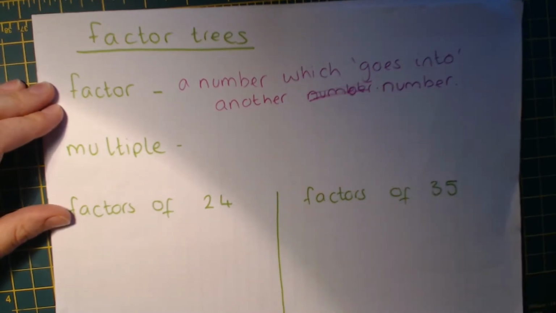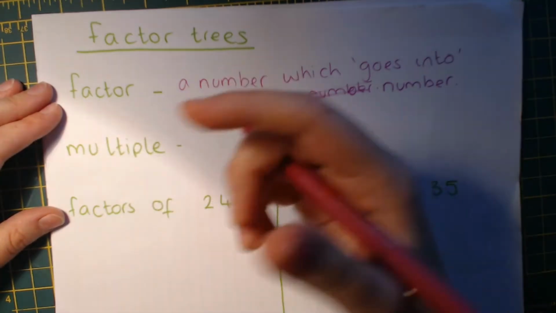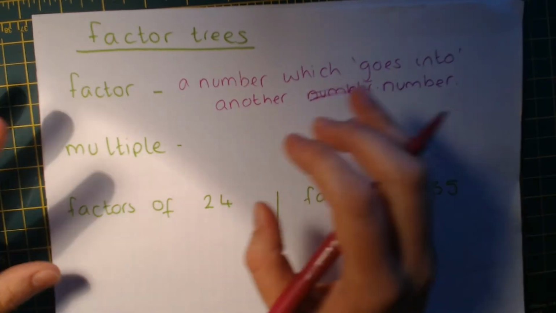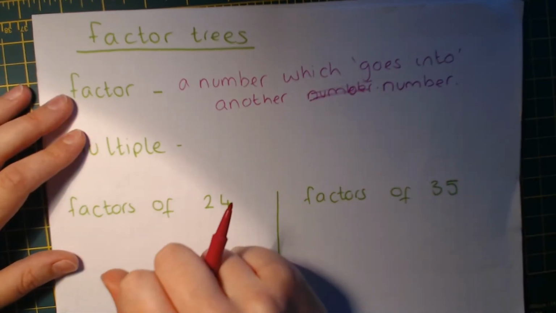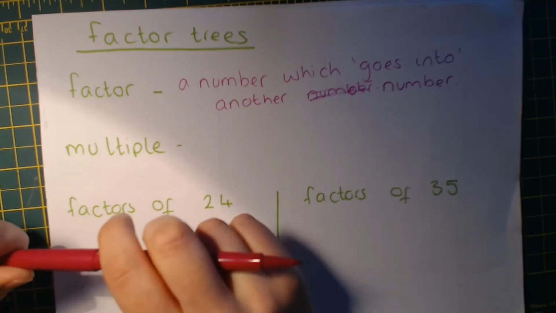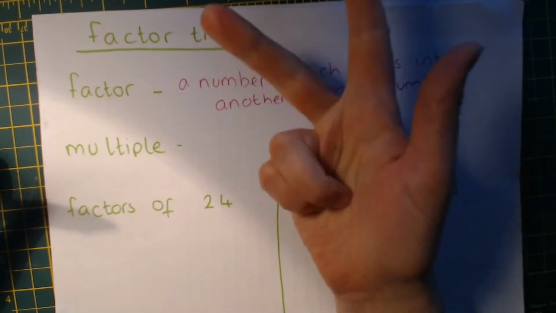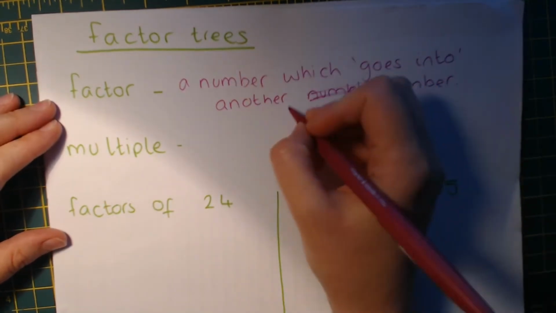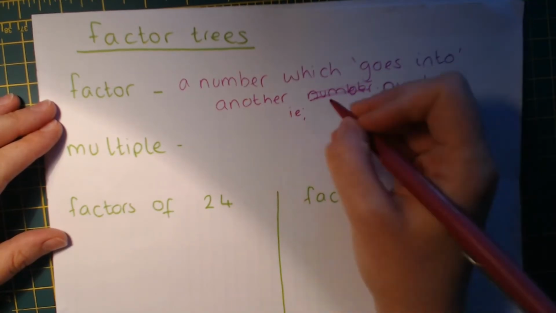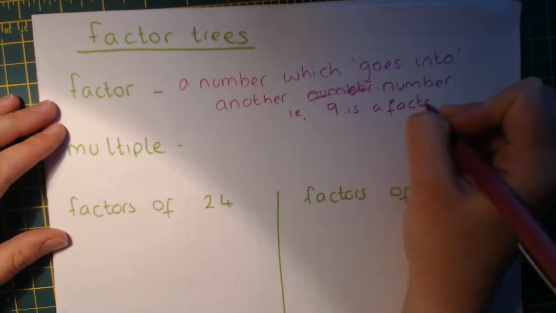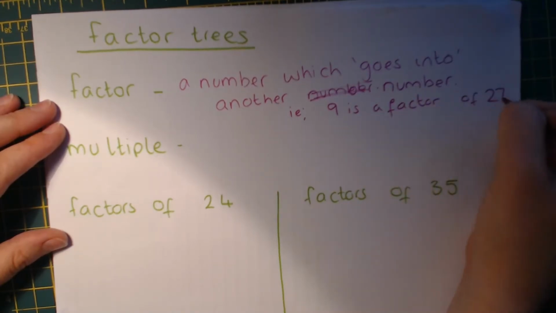So for example, 2 is a factor of 10 because it goes into 10. We can divide 10 by 2 perfectly. There's no decimals or anything like that. A factor of, let me think, 27. 9 is a factor of 27 because we get 9, 18, 27. It goes in perfectly. Okay, and you could put an example if you wanted. So, 9 is a factor of 27.